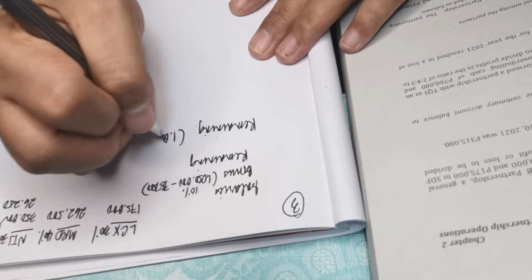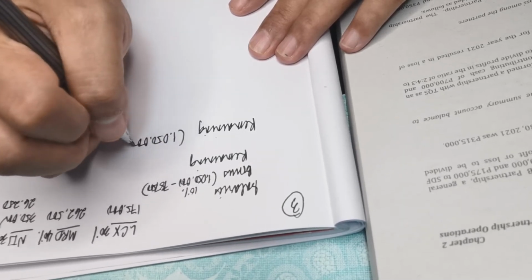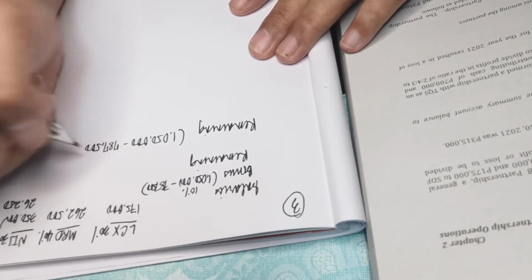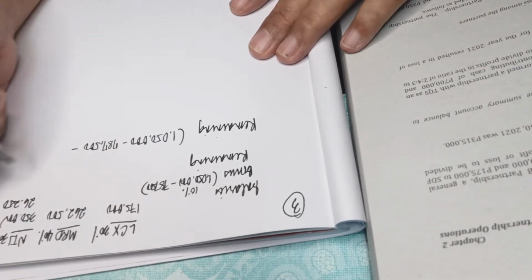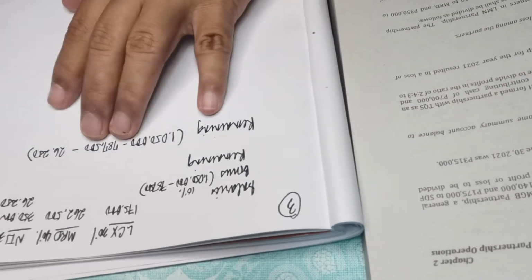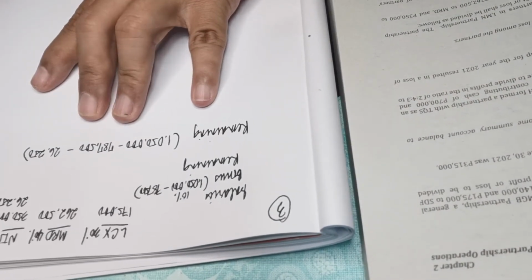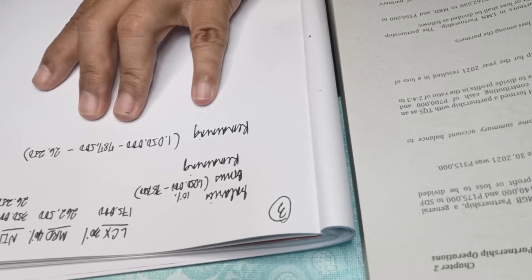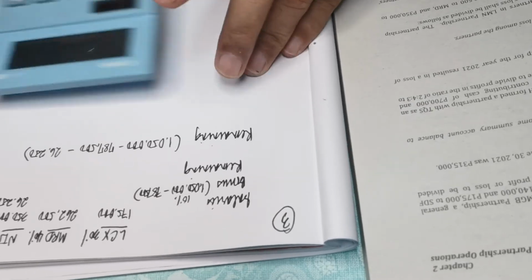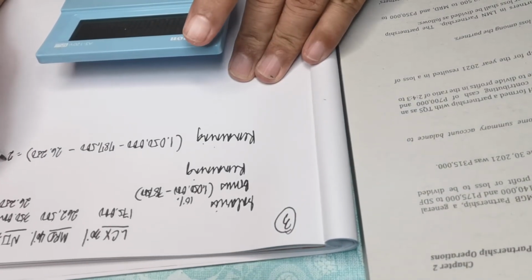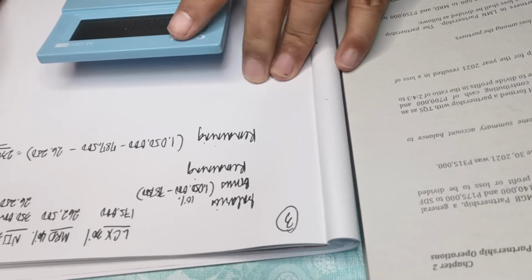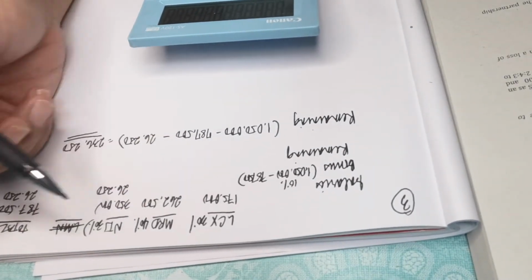So 1,050,000 minus 787,500 minus 26,250. The answer is 236,250. So ito pa yung remainder that we have to divide between the partners.